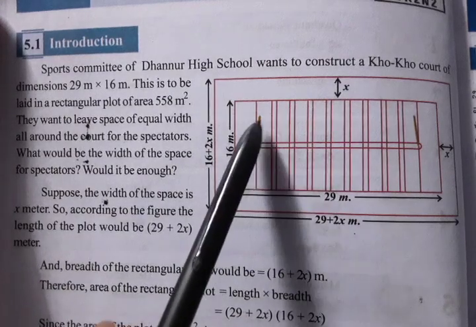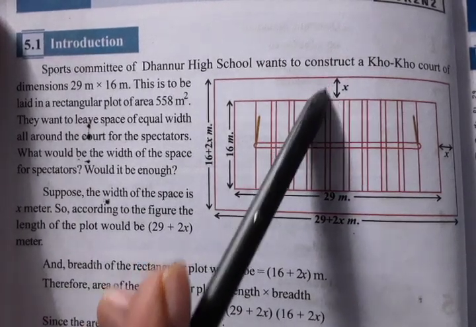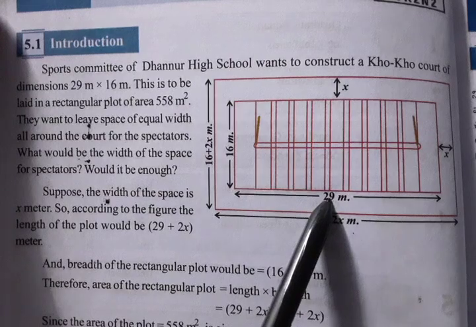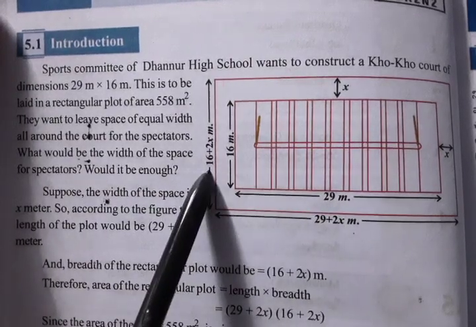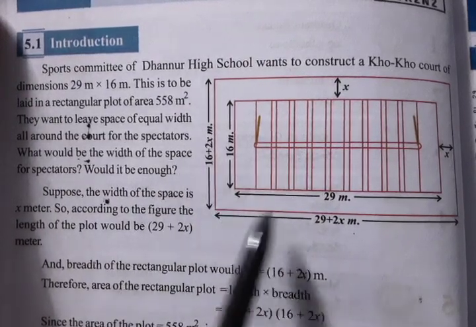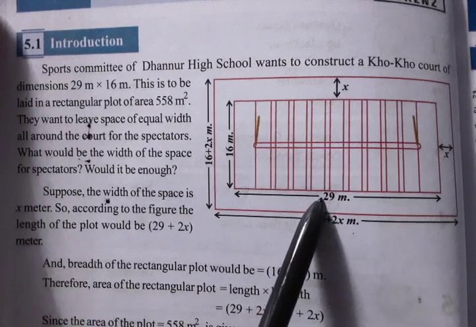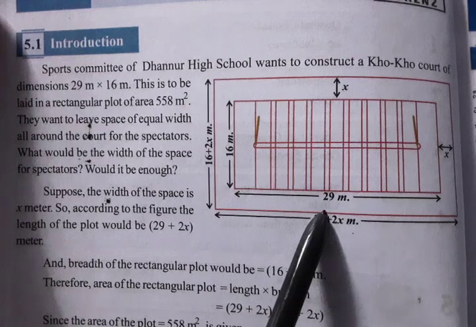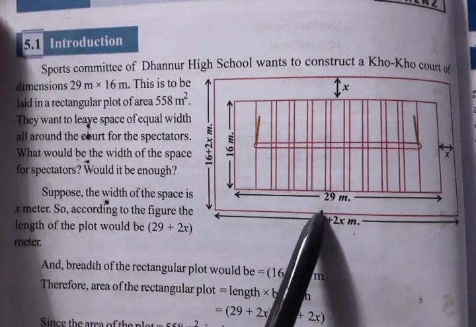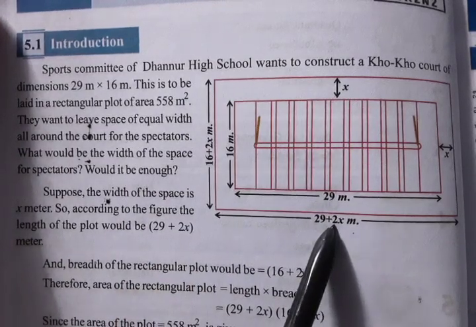That means we have to extend x on both sides, that is 2x, so 16 plus 2x. And again, the length of the court is 29 meters, and they want to leave the space x on two sides, that means 2x, so 29 plus 2x.